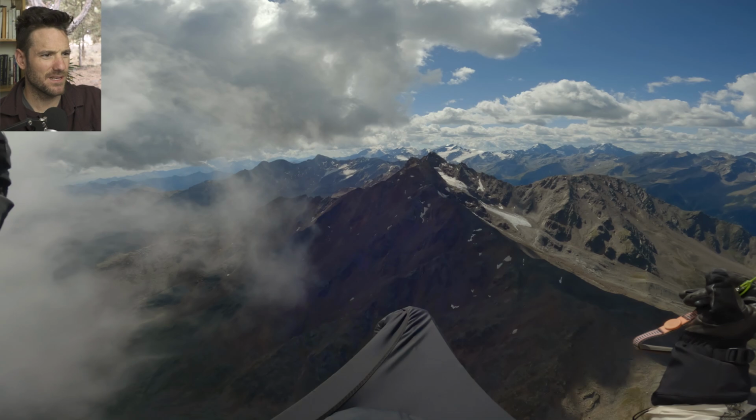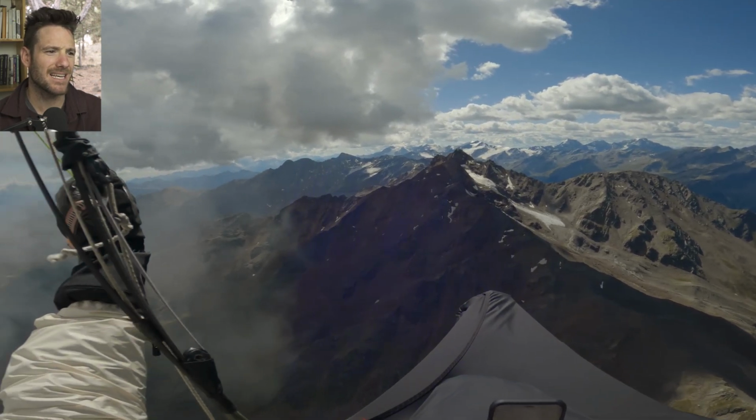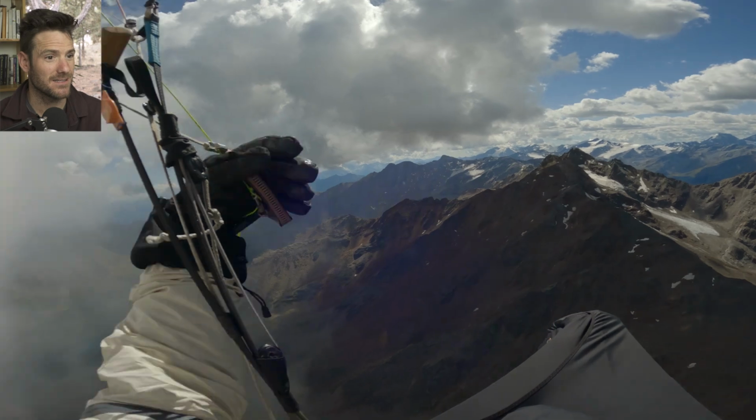Look, as I fly through this wisp here, hold on, let's go back just a second here. Let's show that clip again, folks, just because it's a really special clip. Okay, and then past this little wisp. Oh, I just love the parallax. Anytime you get to fly next to things in paragliding, it's just the best.